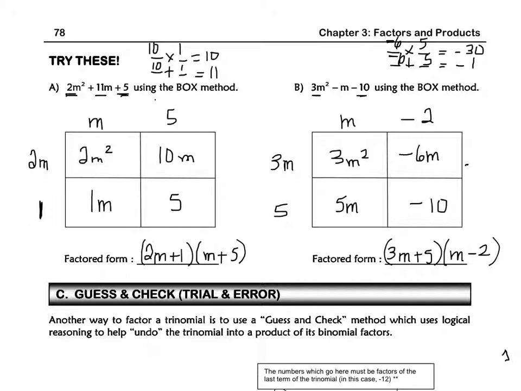And again, we can quickly check in our heads. 3m times m would give you the 3m squared. 3m times the negative 2 would give you negative 6m. 5 times the m would give you 5m. And 5 times the negative 2 would give you negative 10.